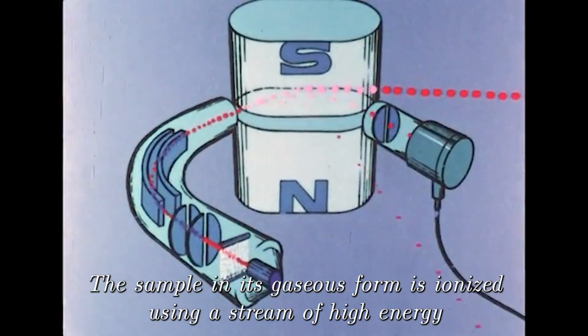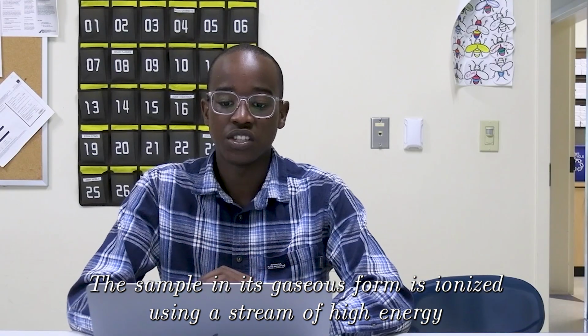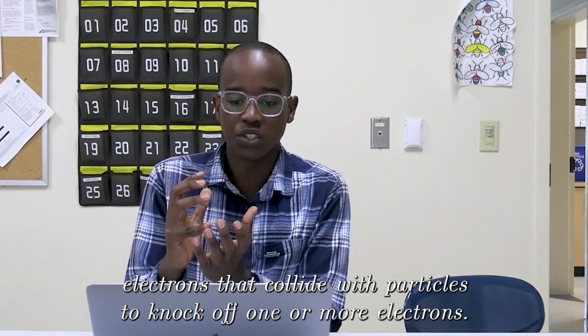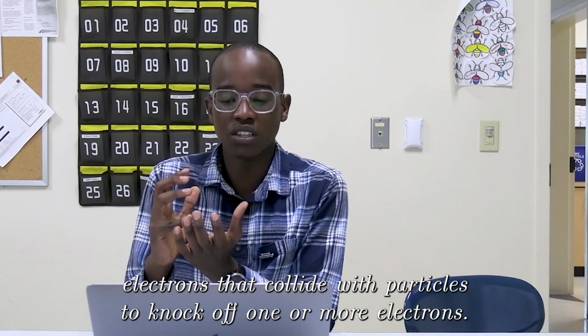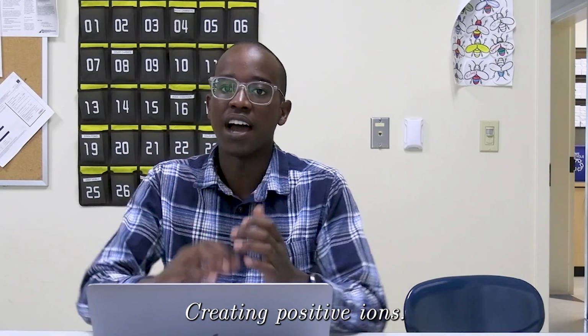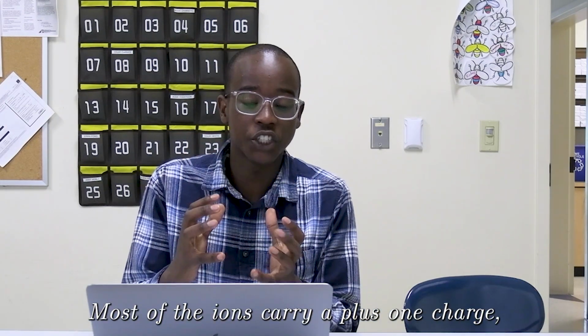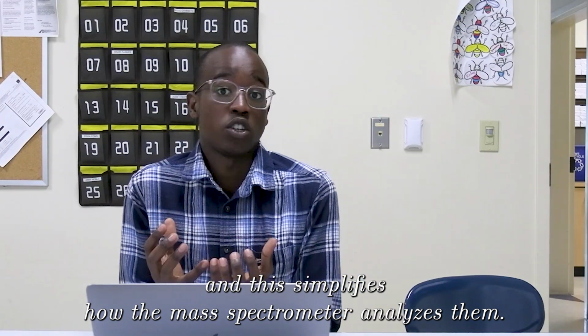Next, the sample in its gaseous form is ionized using a stream of high-energy electrons that collide with particles to knock off one or more electrons, creating positive ions. Most of the ions carry a +1 charge, and this simplifies how the mass spectrometer analyzes them.